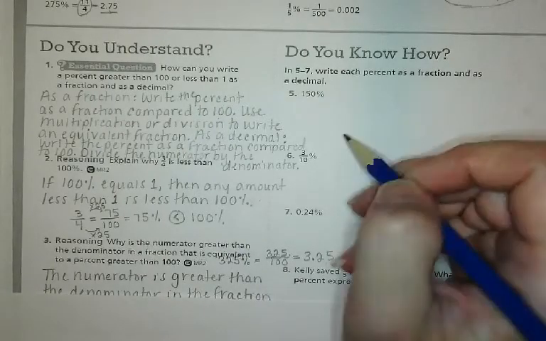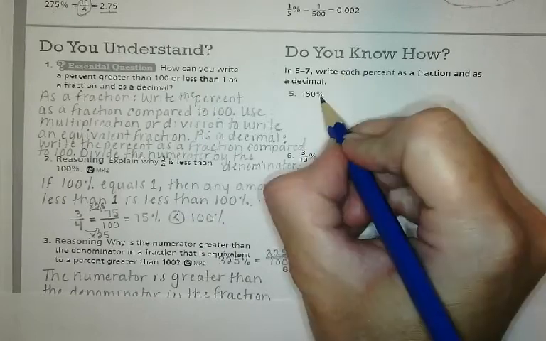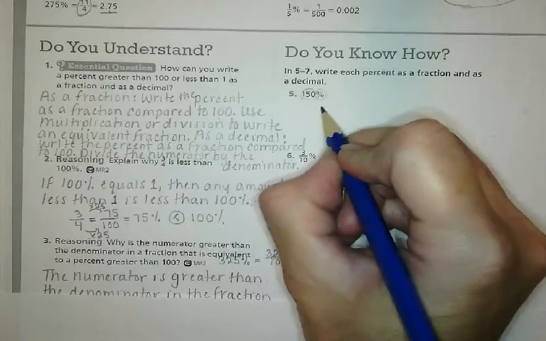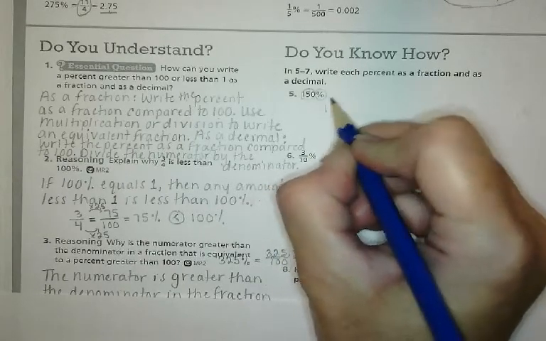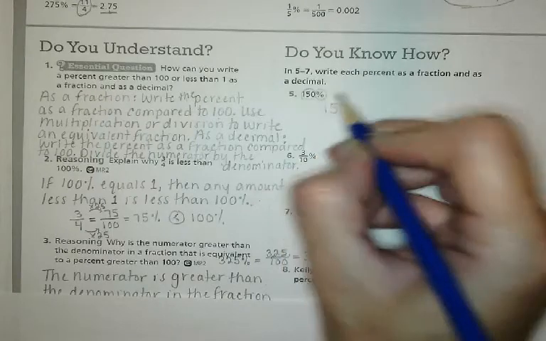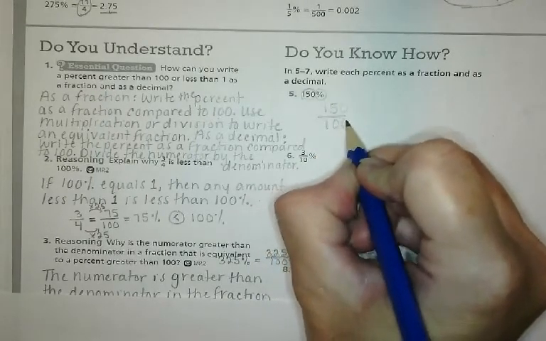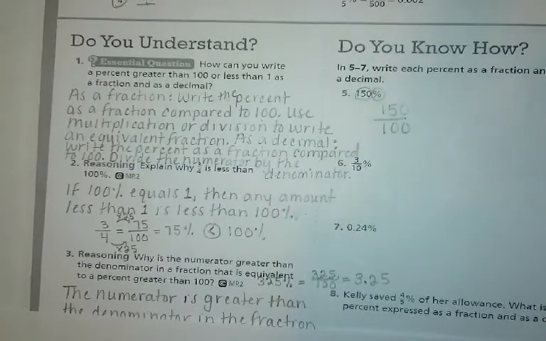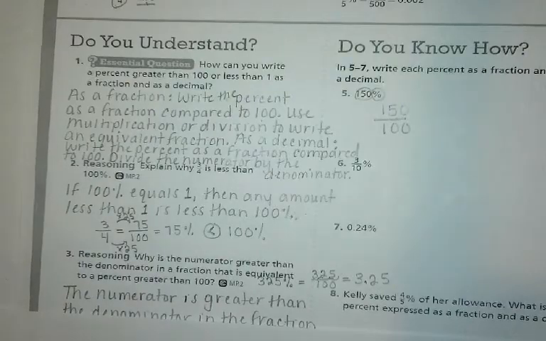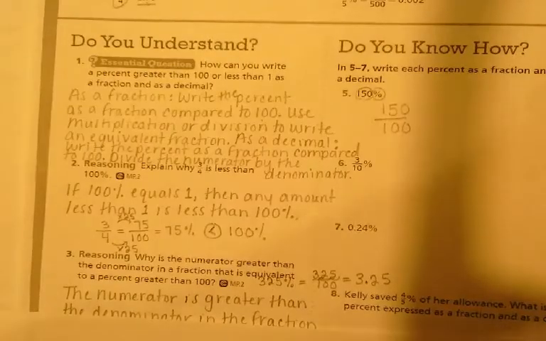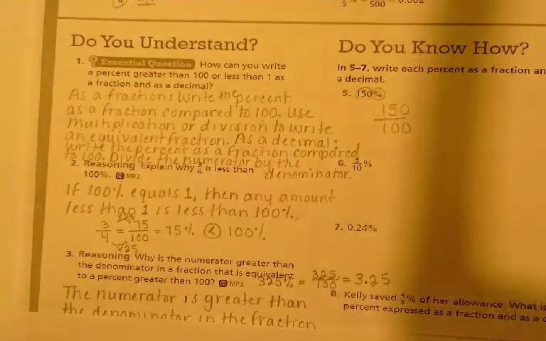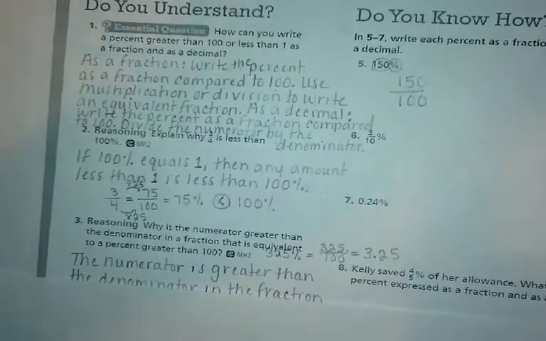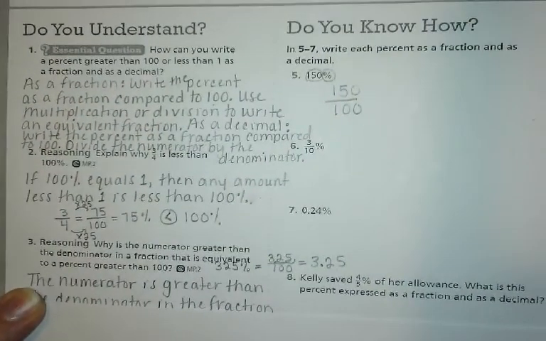Okay, number 5, we have 150%. So we've got two different numbers here. We have the 150, and we have the percent, which is 100. And the 100 would go underneath. Let me see if I can get that to be a little darker here. I'm getting a glare. Okay. I think that looks better.